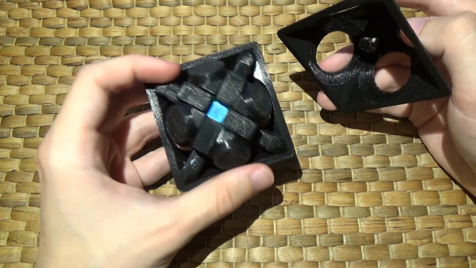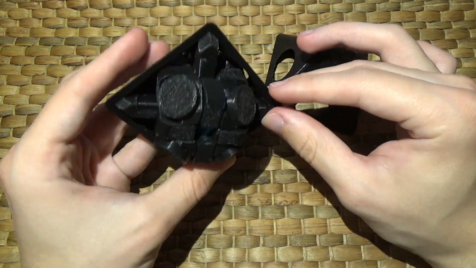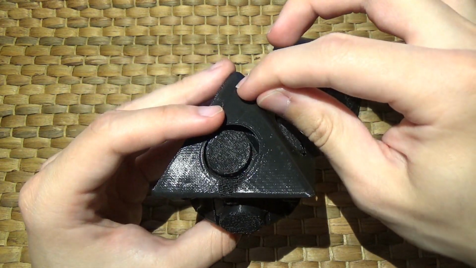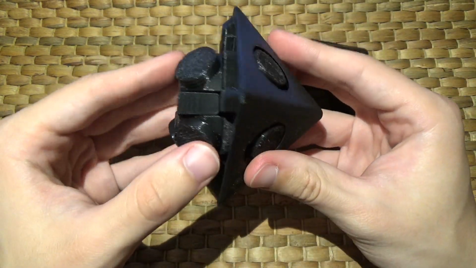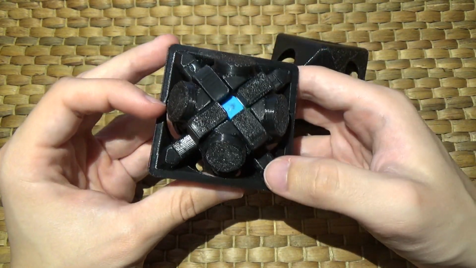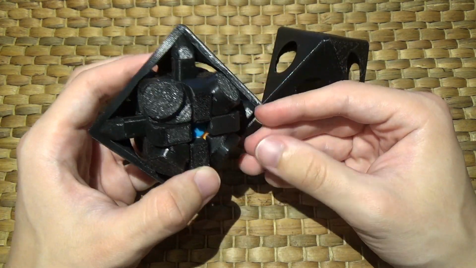So, what does that mean for us? That means that we can't just make this a straight extension mod with the centers extending to the cage and just having that be the connection. Because if I did that and then I connected all of the centers up, the puzzle just wouldn't be able to make any turns whatsoever.